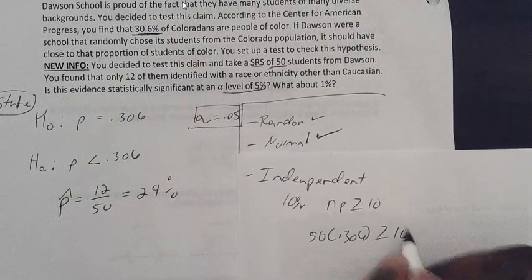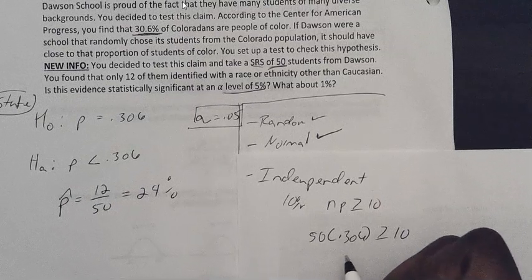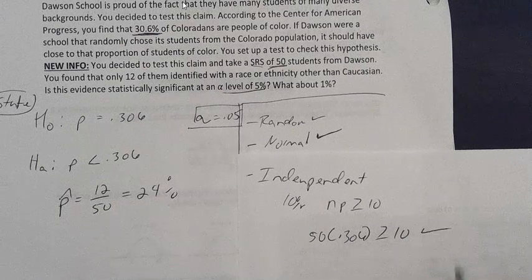And that's going to be greater than or equal to 10. And if I plug in my calculator, that's basically a third of 50, which is going to be bigger than 10. So that part is also true.